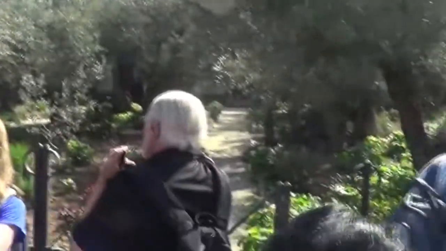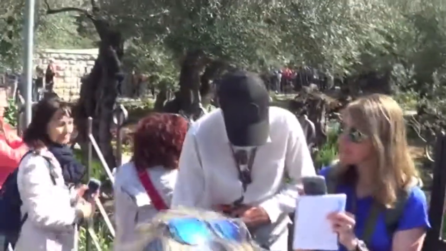Now, we were just up there at the tomb of Jesus talking about resurrection, and the olive tree is used in Scripture symbolically of resurrection. And so you can see these really old trees over here. I do not think that they go back 2,000 years, but they are very old.